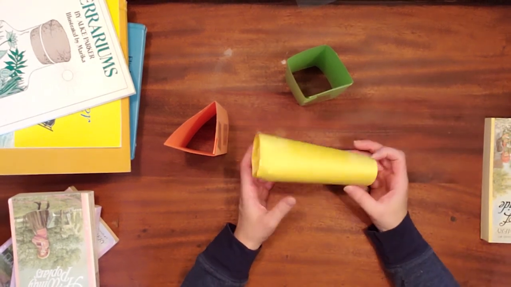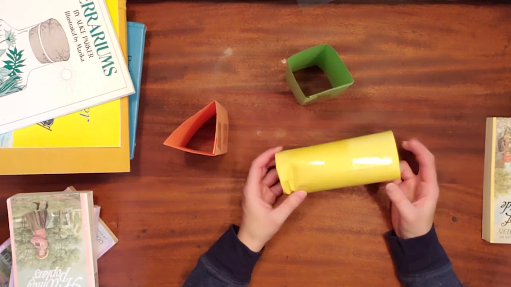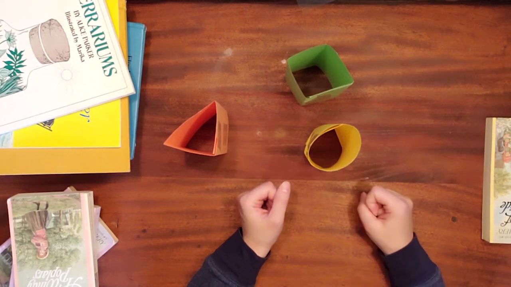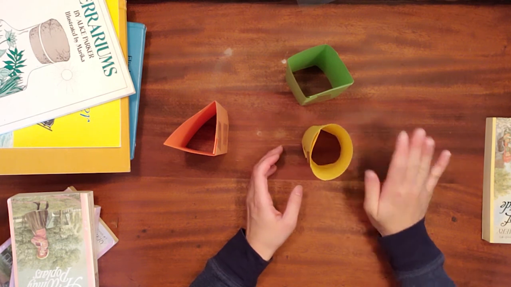So send me your photos, tell me how it worked for you, how many books your shapes got, and what material you found in your house that was the strongest. Try to stay paper-based because we know wood is a lot stronger than paper.